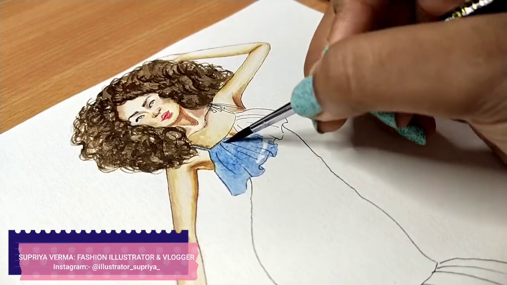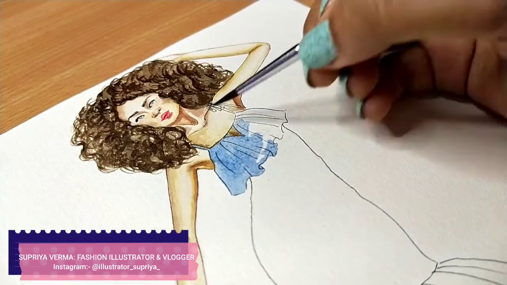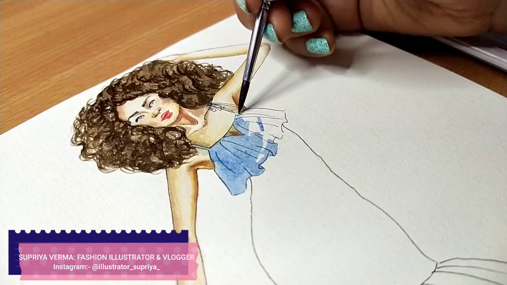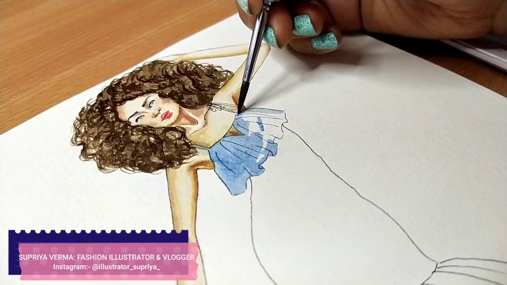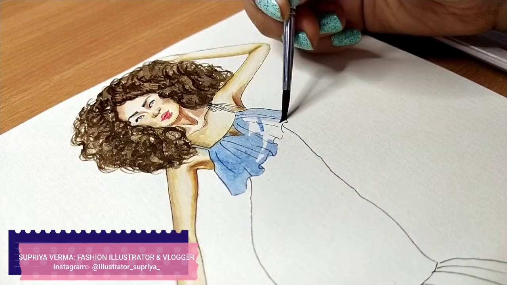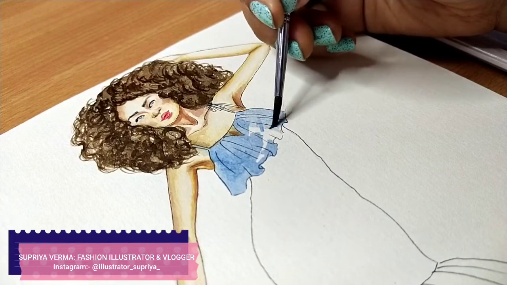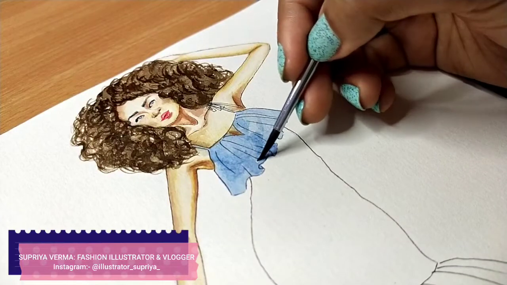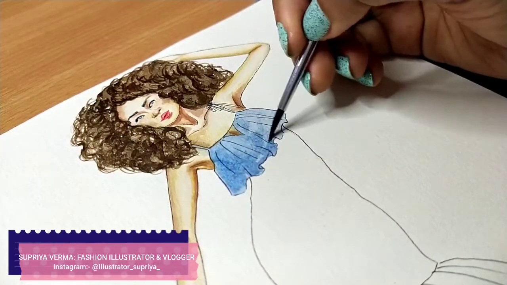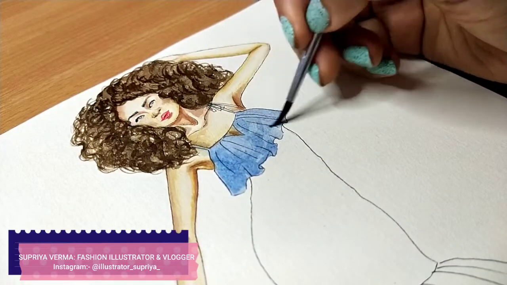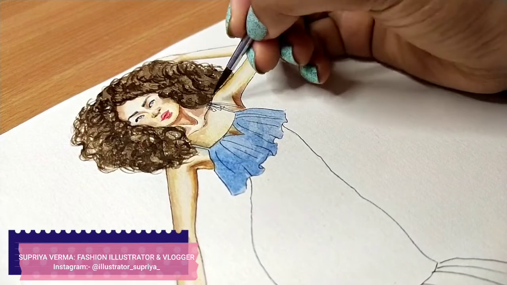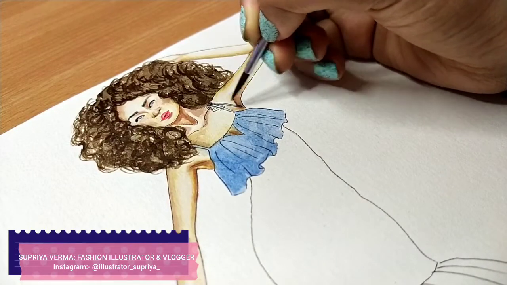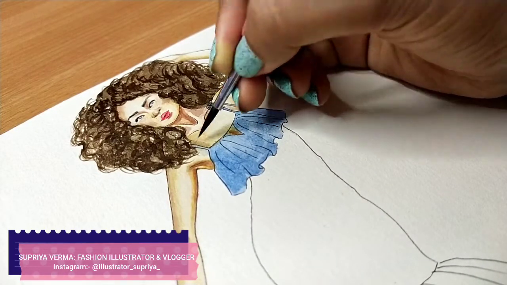And as I already told you, velvet is a very smooth, shiny surface fabric, so you have to build that softness and smoothness in your garments, so you always apply the lightest color first, then apply the darkest.